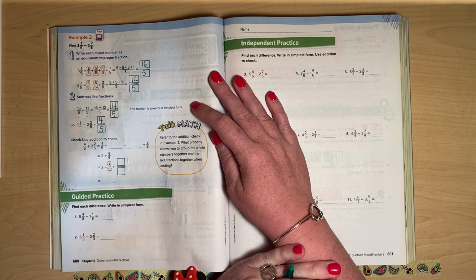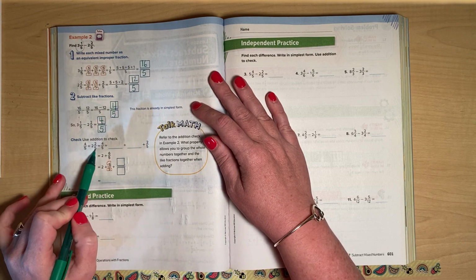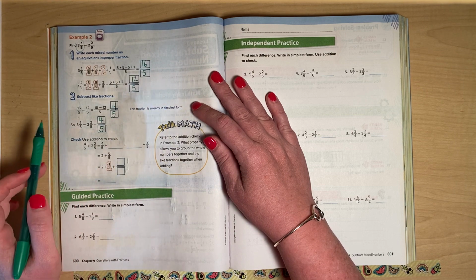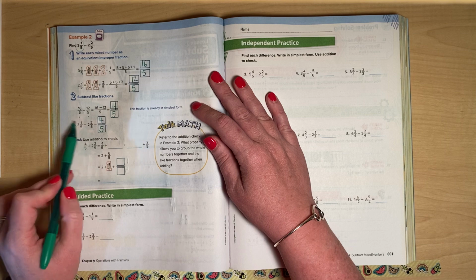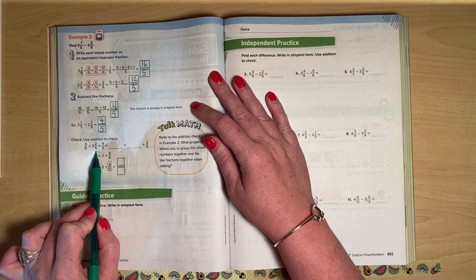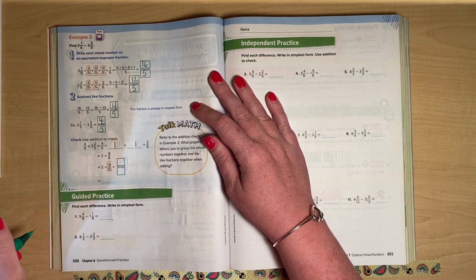Okay, it says use addition to check. So I'm going to take my answer, 4/5. I'm going to add to it what I subtracted out of the original problem, and then it should equal what I started with. So 4/5 plus 2 2/5 equals 4/5 plus 1 plus 1 plus 2/5.